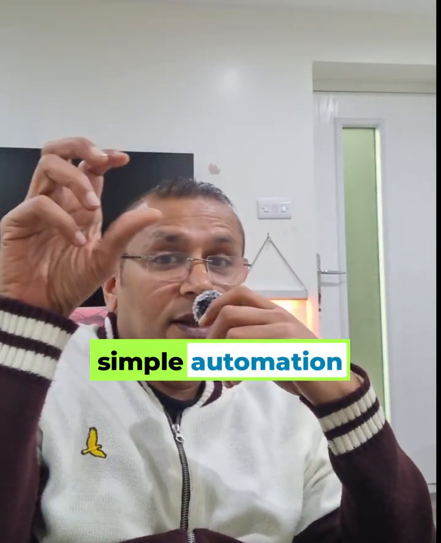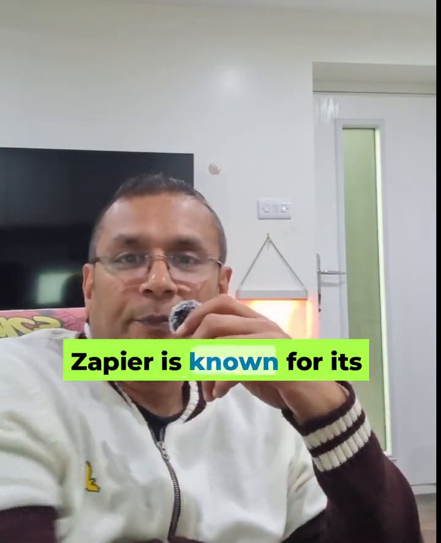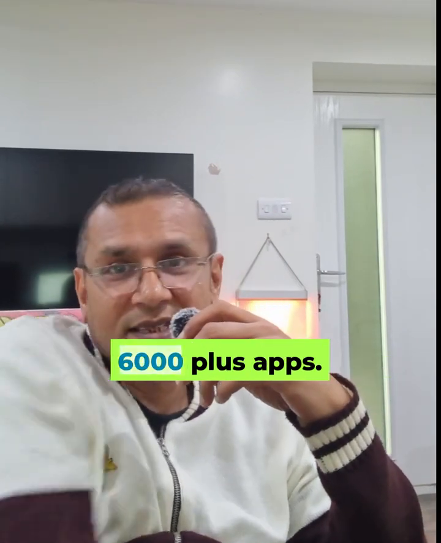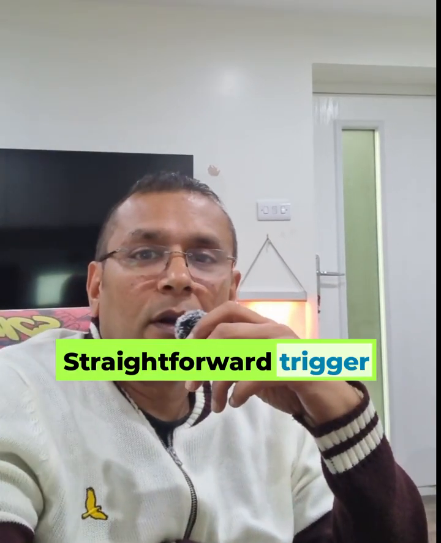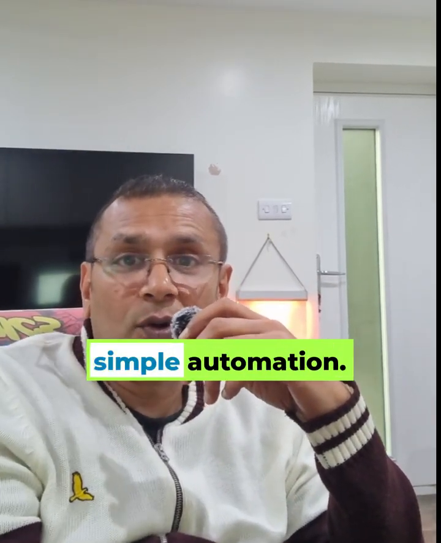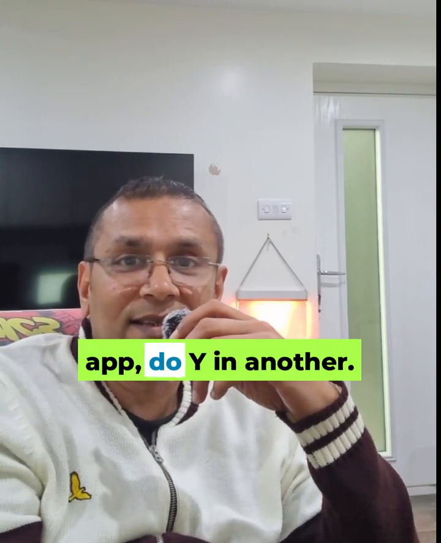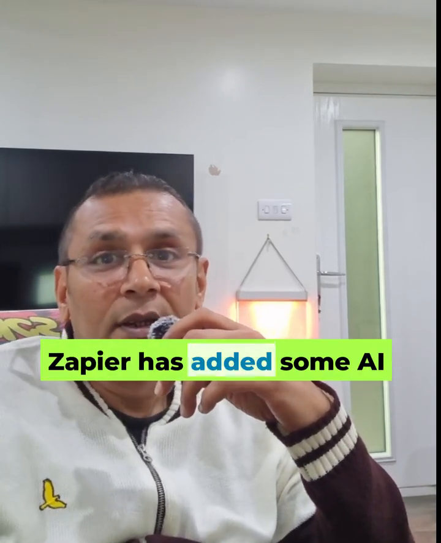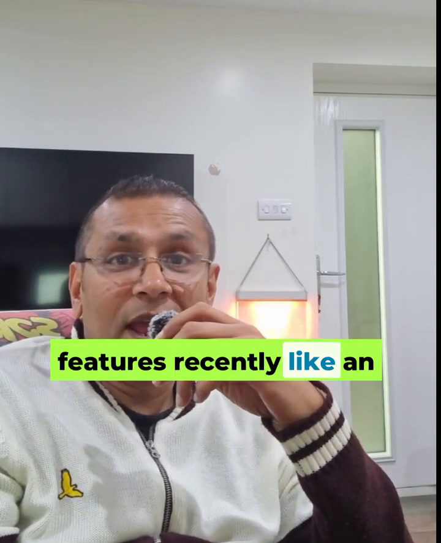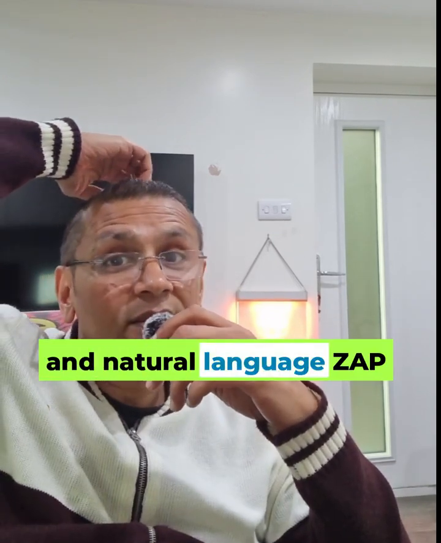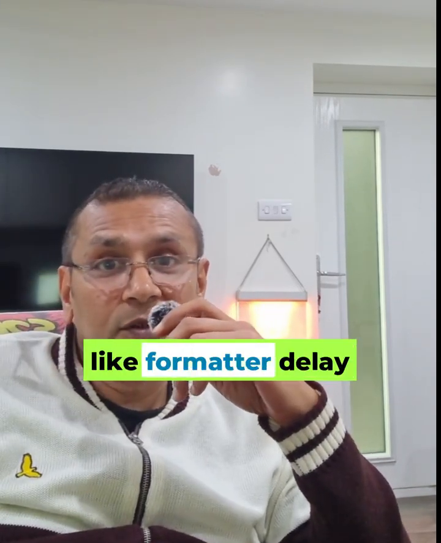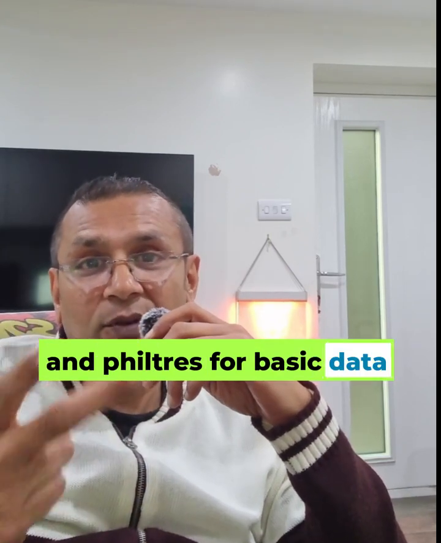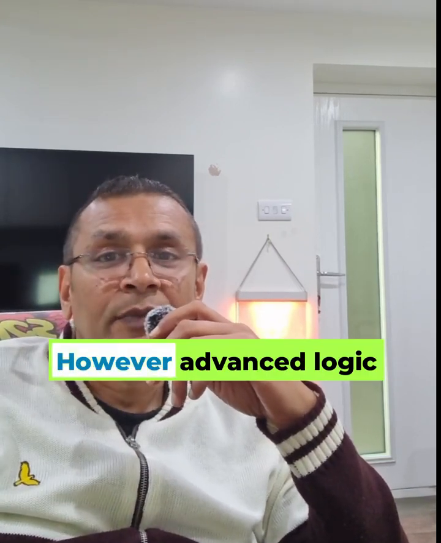So remember, we're focusing on a simple automation and which tool is better for it. Zapier is known for its massive app support, over 6,000 plus apps, and a straightforward trigger action model, and excels at simple automation. When X happens in one app, do Y in another. Zapier has added some AI features recently, like an OpenAI integration and natural language Zap creation. It also has built-in tools like formatter, delay, and filters for basic data processing.